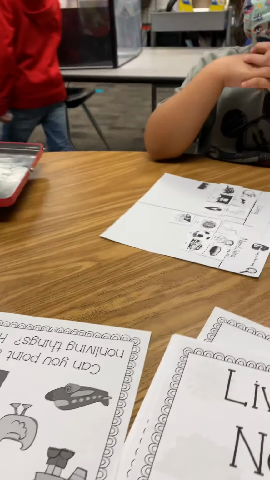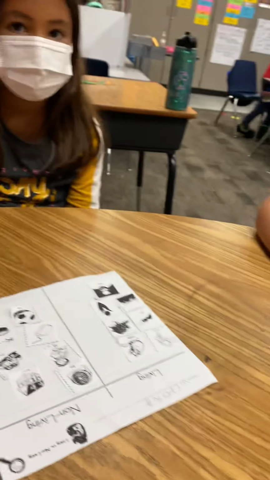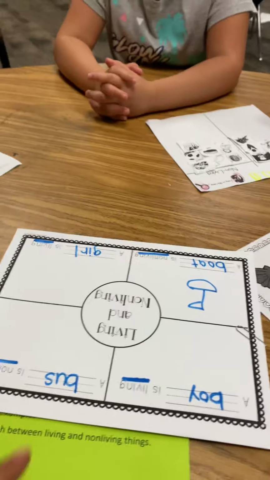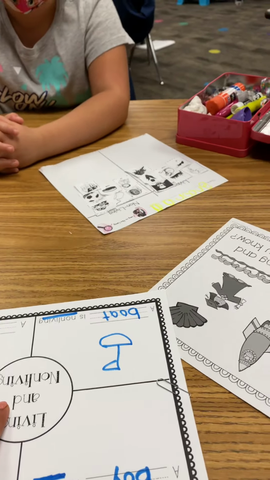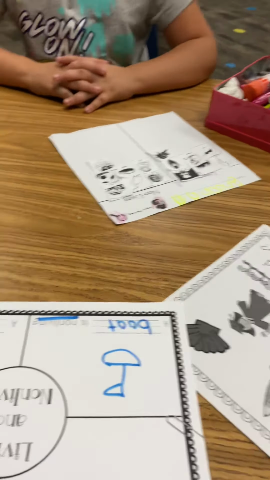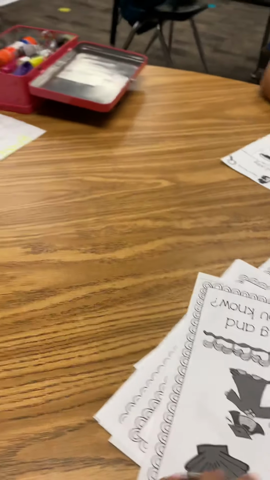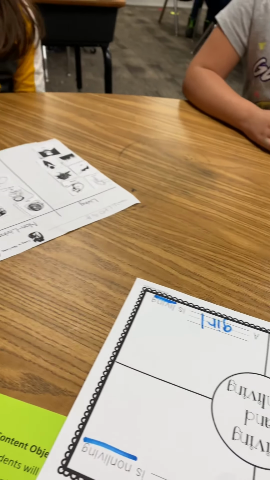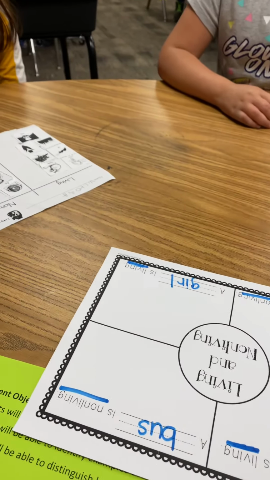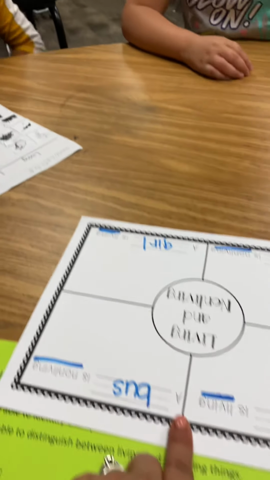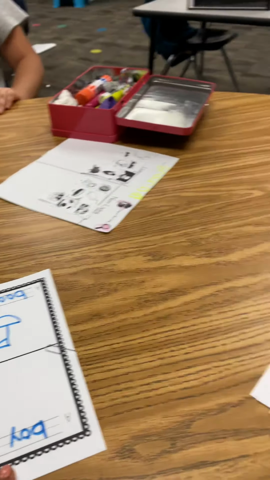Great job this afternoon. Now we're going to do one last thing. I'm going to get you started, okay? For living and non-living, I have a living and non-living sheet. You guys did great sorting the examples I gave you, but now you're going to come up with examples on your own. So I wrote a blank is living. A boy is living. Is a boy living, guys?